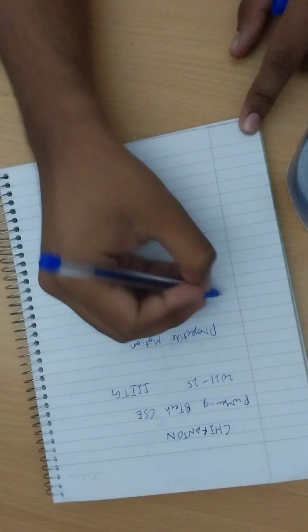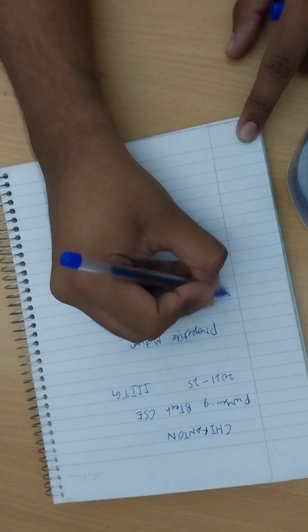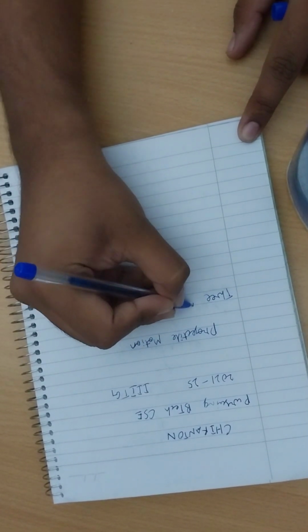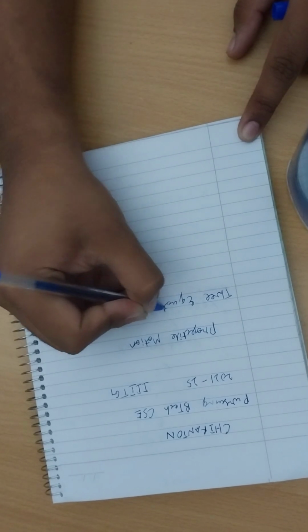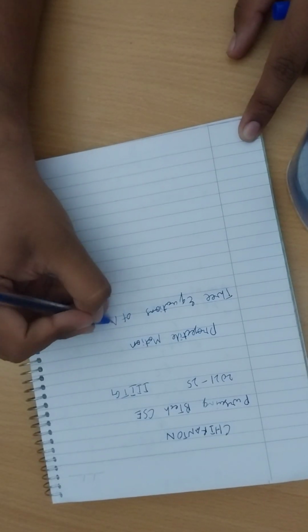Now, as a prerequisite to projectile motion, it is imperative that we discuss the three equations of motion, which form a rather important part of kinematics as we know it.